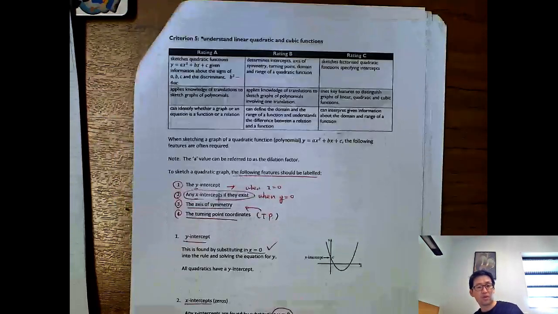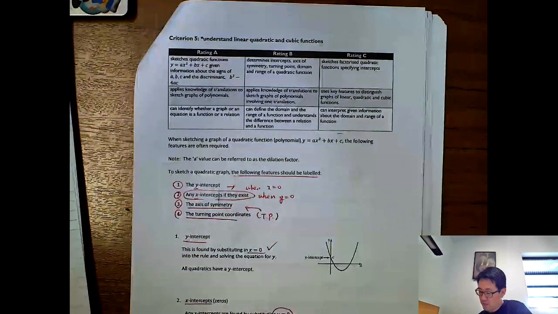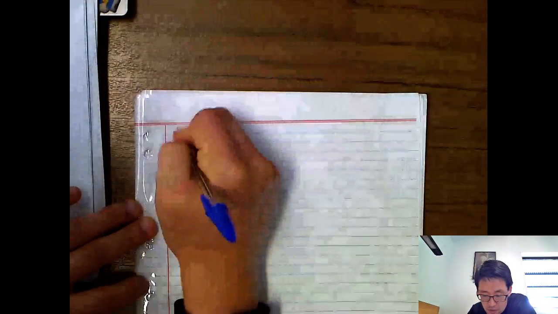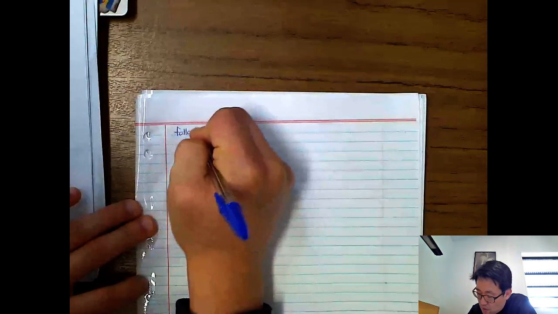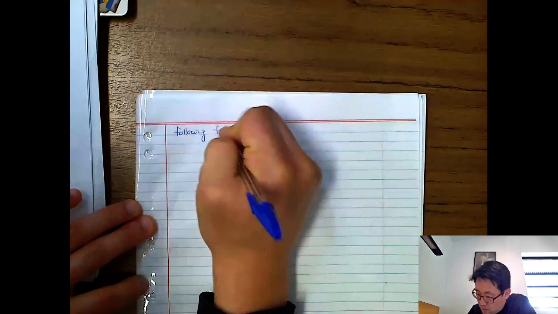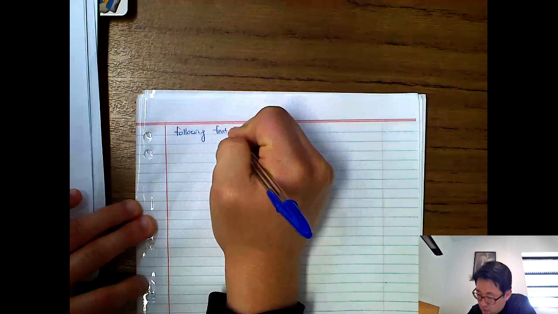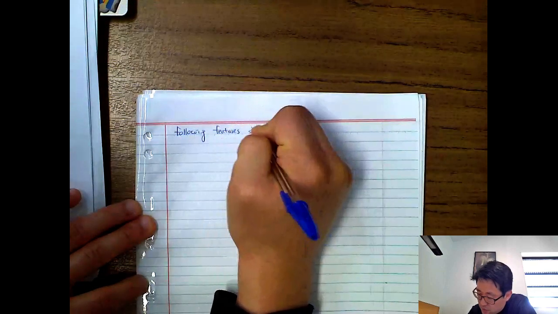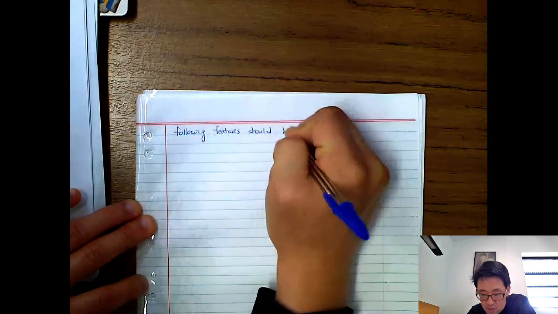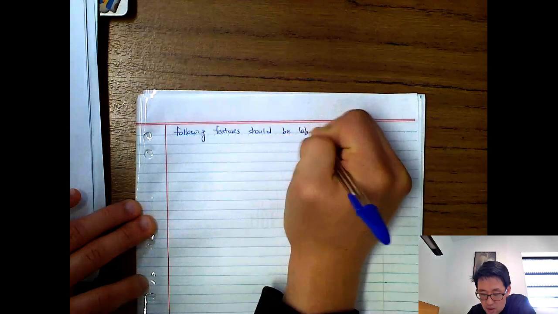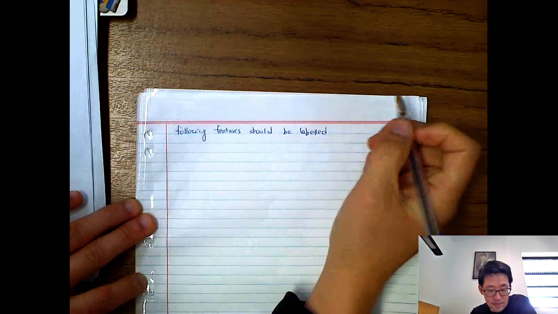Okay, we continue graphing it. All we need to do in this section, okay, can you write this down? Following features should be labeled.